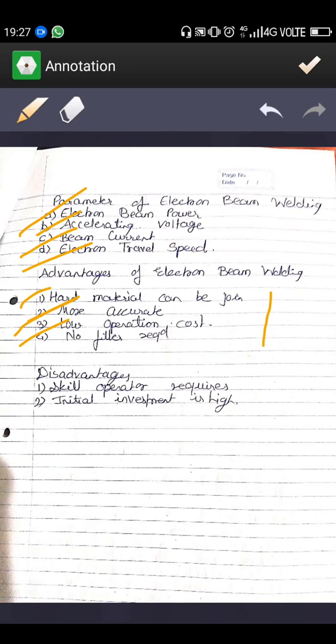Now, the disadvantages of electron beam welding. A skilled operator is required. Depending on the vacuum chamber, the workpiece size is limited. The initial investment is higher in the case of electron beam welding. Electron beam welding can be replaced by laser beam welding, where only a laser source is used instead of an electron beam. Now we are going to see its video.